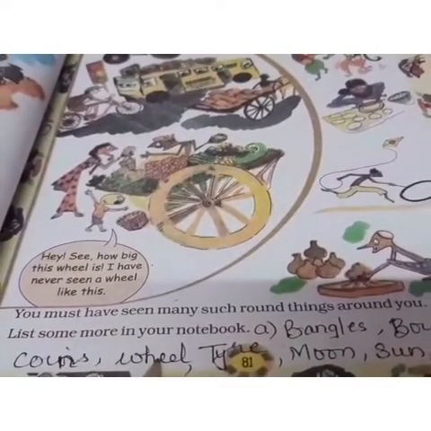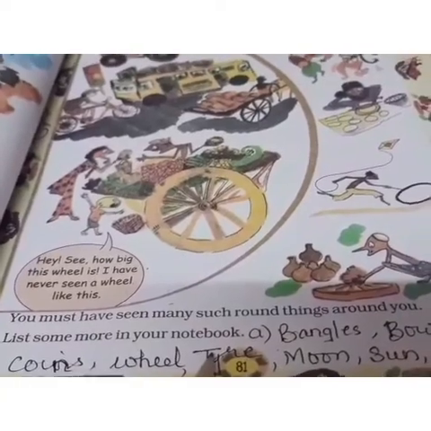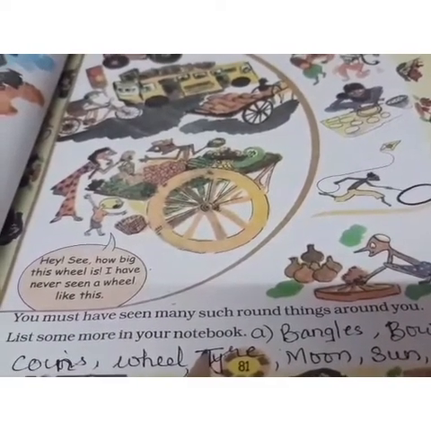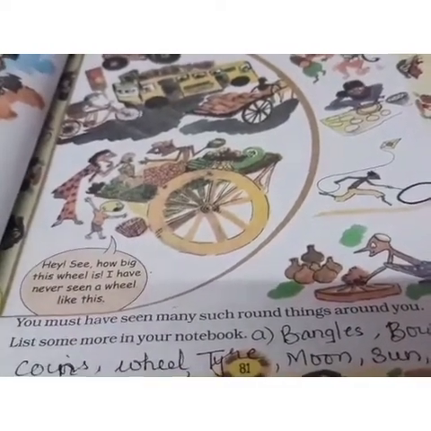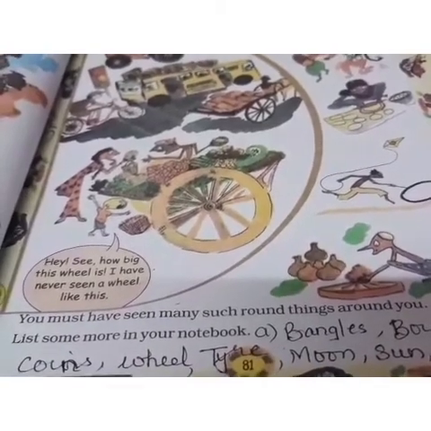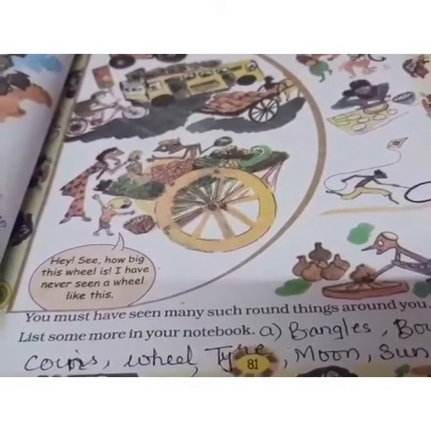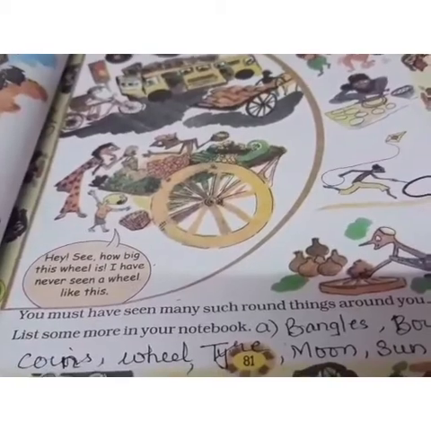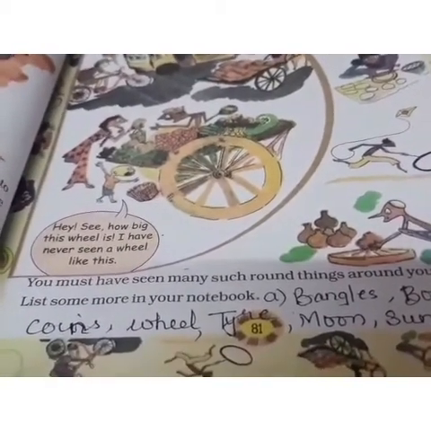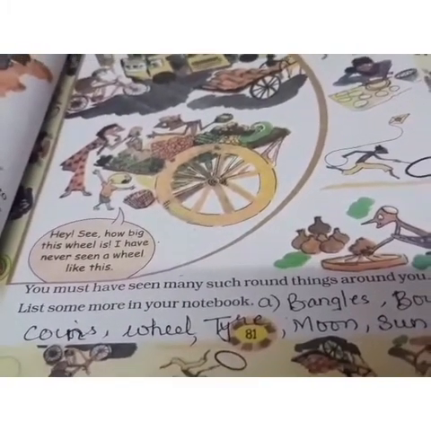Now you must have seen many such round things around you. List some of them in the notebook. Now we have to think of the things which are round and which we see near us. मतलब हमारे आसपास जो भी कोई ऐसी राउंड चीज़ होती है, वो हमने ऐसी बहुत सारी राउंड चीज़ें देखी होंगी, उनको हमको देखना है और उनके कुछ के नाम हमको नोटबुक में लिखने हैं.